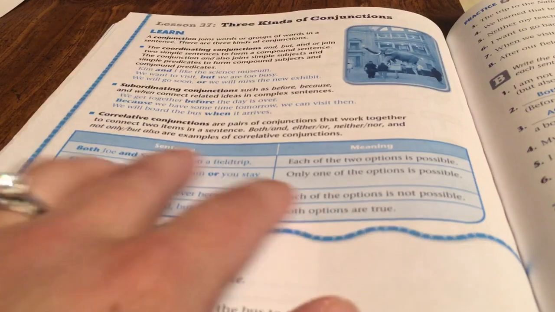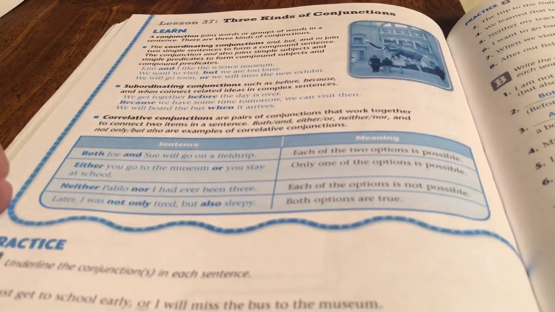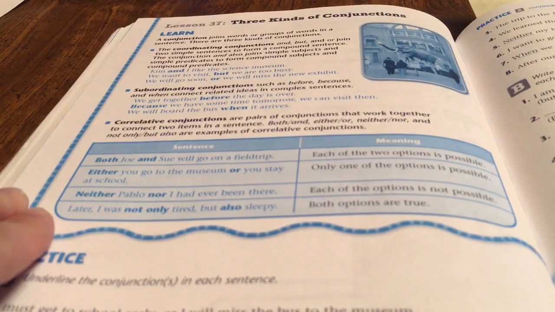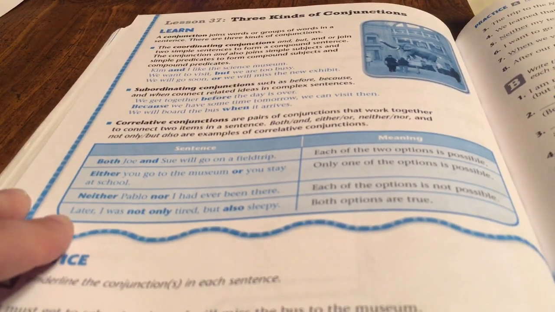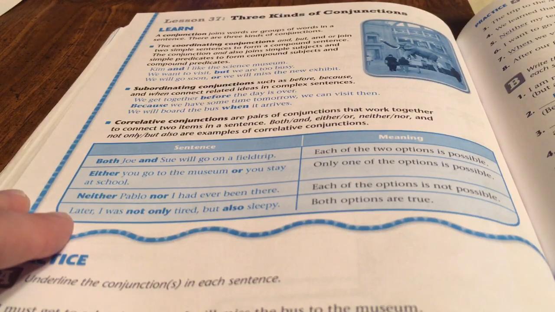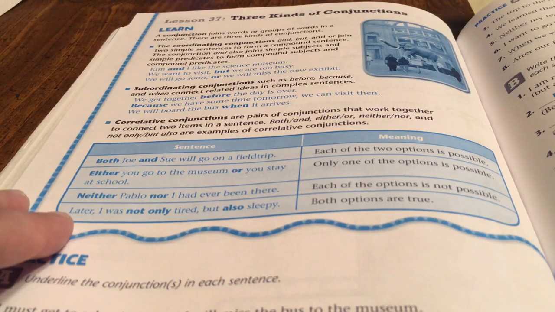The next one has to do with subordinating conjunctions. And those are going to be words like before, because, and when, and how they are used in sentences to connect different ideas. Okay. The first example says, we get together before the day is over. So before is used in that sentence to connect the 2 ideas about getting together.